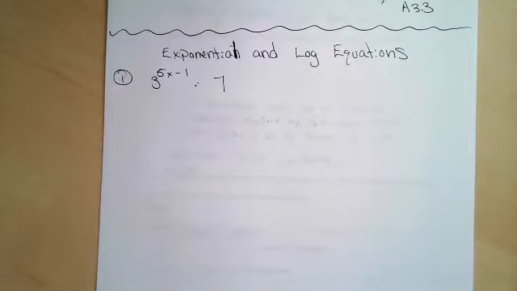I cannot write 7 in terms of a base 3 exponential, at least not easily. So what we want to do is use our properties of logs. And since we have a base 3 exponential, we can go ahead and apply a base 3 logarithm to both sides.